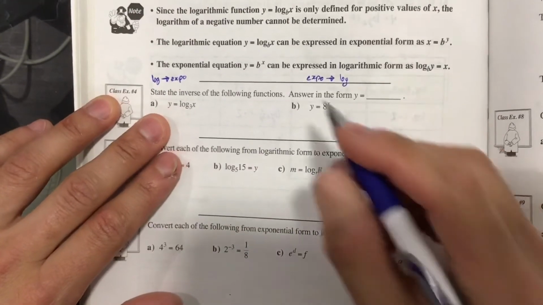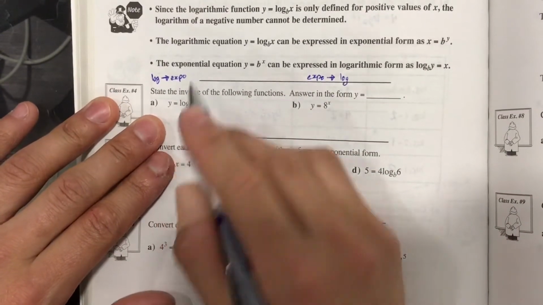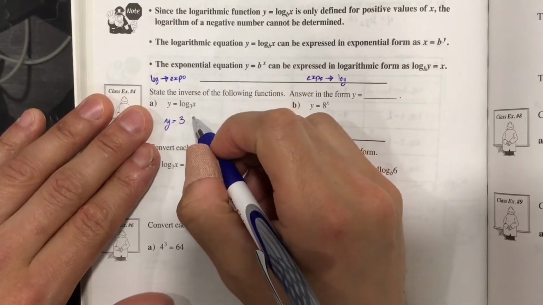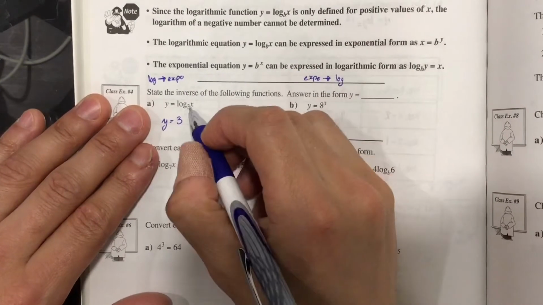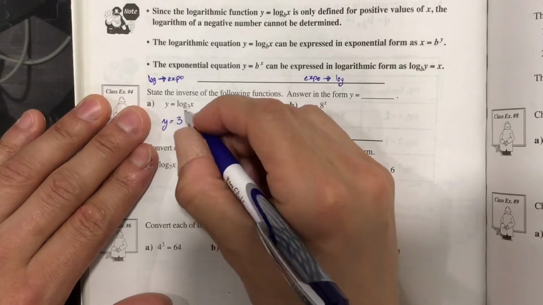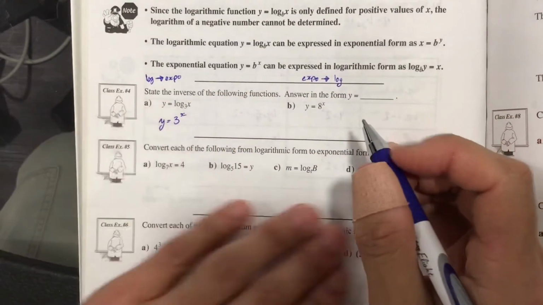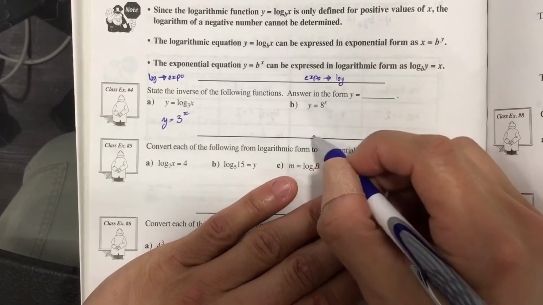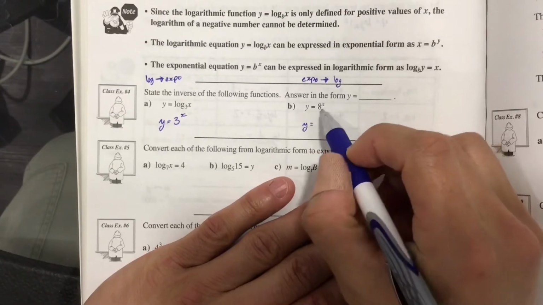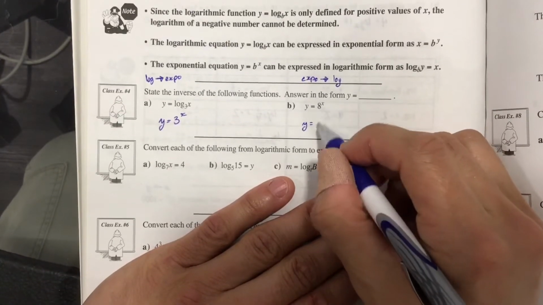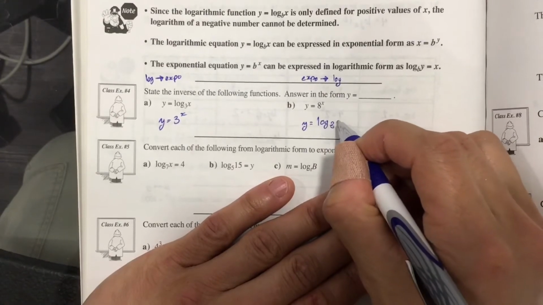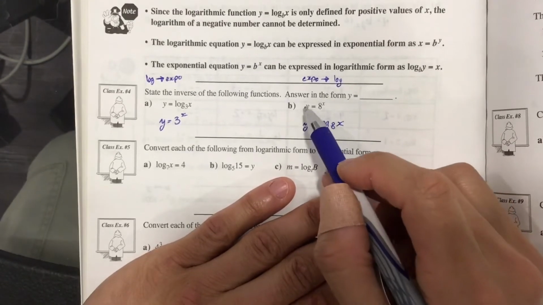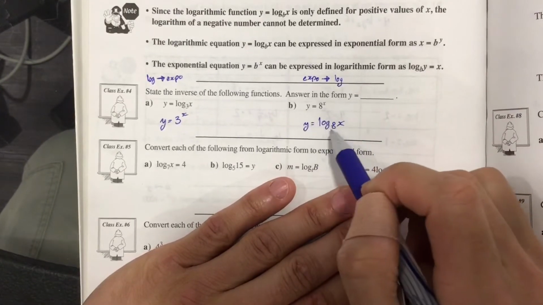So let's state the inverse of the following functions, and we want to answer in the form of y equals. So the inverse of this one is going to be y is equal to my base, which is 3, and the exponent here, we don't have a value of y or value of x, so this is just going to be 3 to the power of x. Now here we want to go from an exponential form to a log form, and so we're going to start with y equals, and this is going to be, remember, my base of 8, which is going to be log 8 of x. Again, there were no actual numerical values to plug in for my x or y variables.